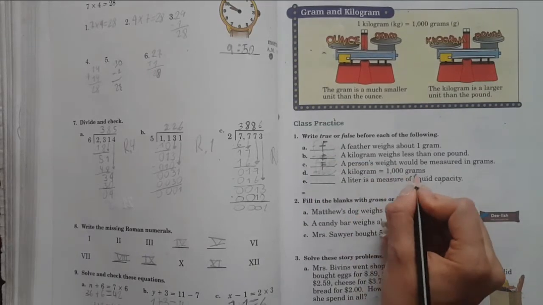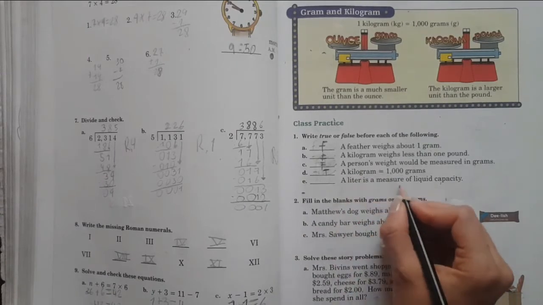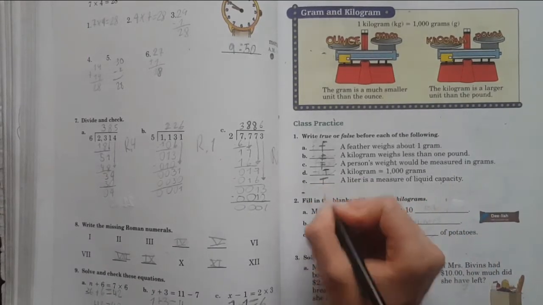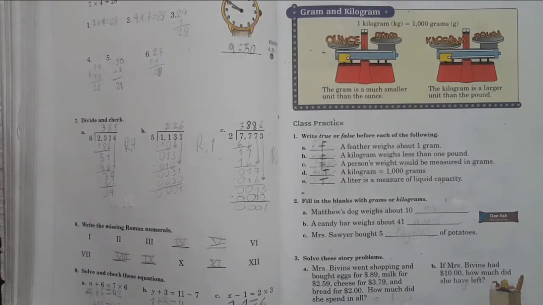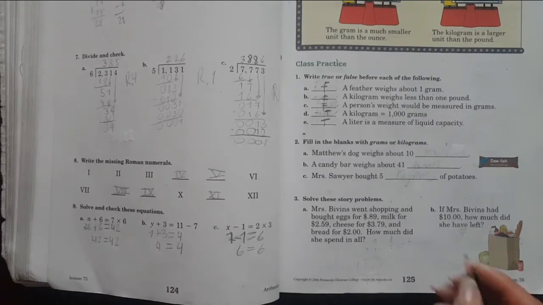¿1 kilogramo son 1000 gramos? True. ¿1 litro es una medida de capacidad de líquido? True. Es de líquido, los litros. Tráigame 2 litros de agua. O la Coca-Cola de 1.5 litros. ¿Ves? Se mide en litros. Next, point 2. Fill in the blanks with grams or kilograms.